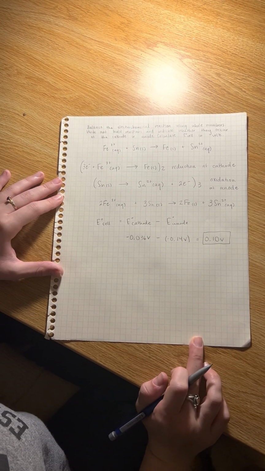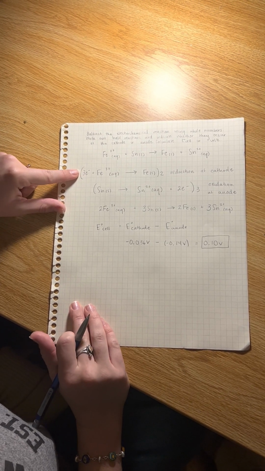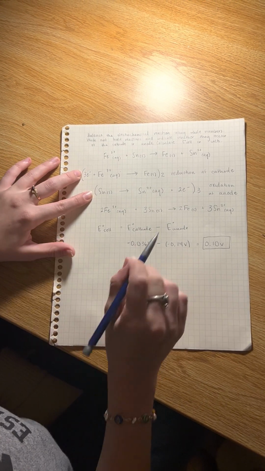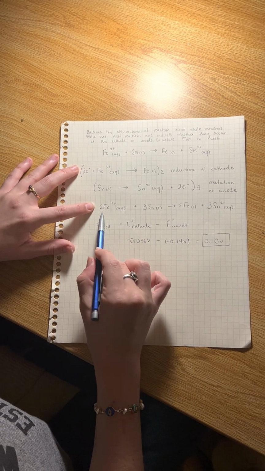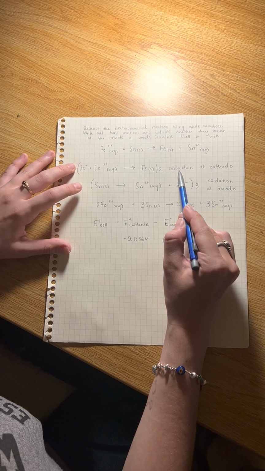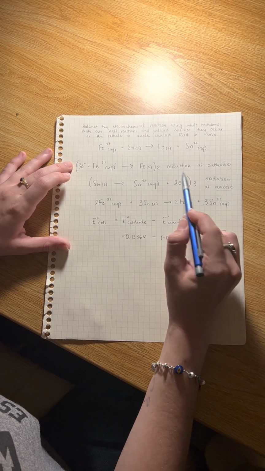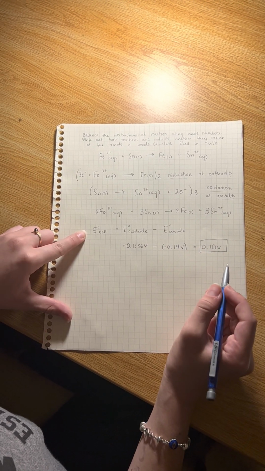So to summarize, we started with the equation, we split it into half reactions and balanced the charge, and then we had to make the transfer of electrons equal for both. Then we combined them back into the final balanced reaction. We determined which half reaction occurred at the cathode and which happened at the anode based on whether it was a reduction or an oxidation, and then we were able to calculate this electric potential.